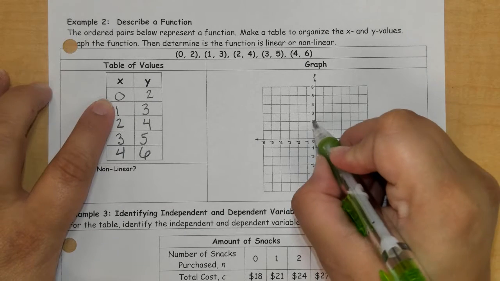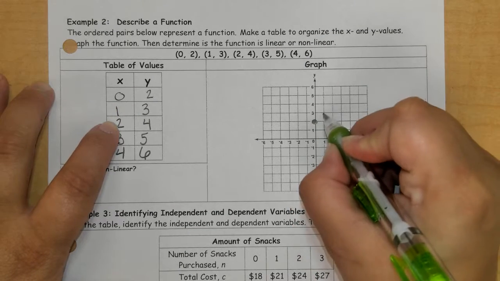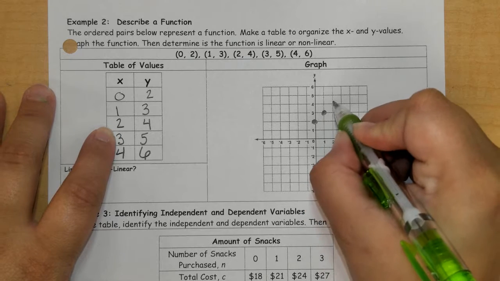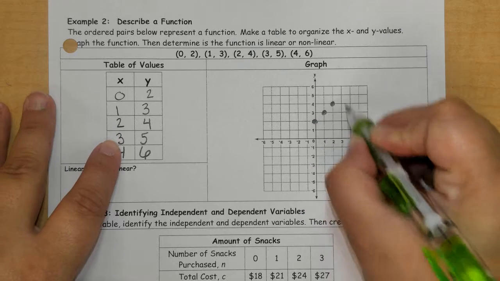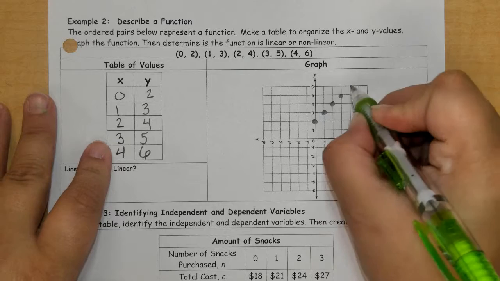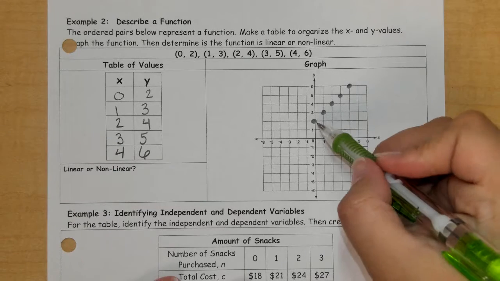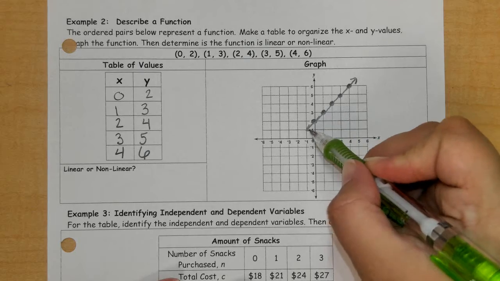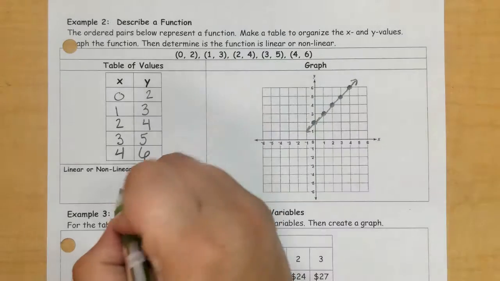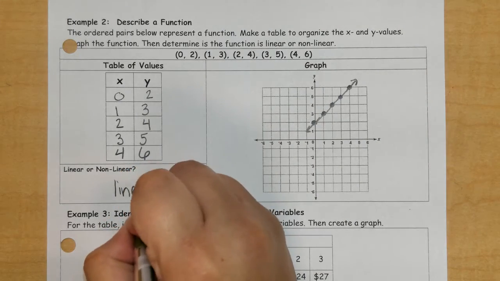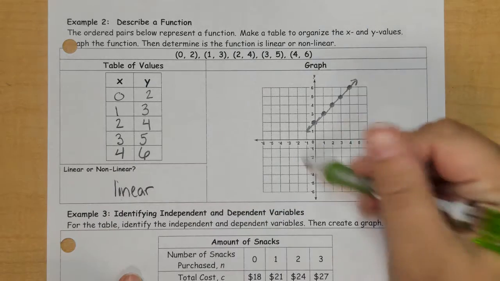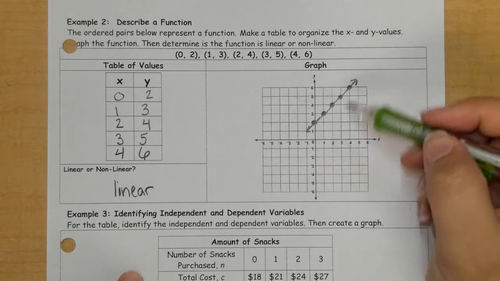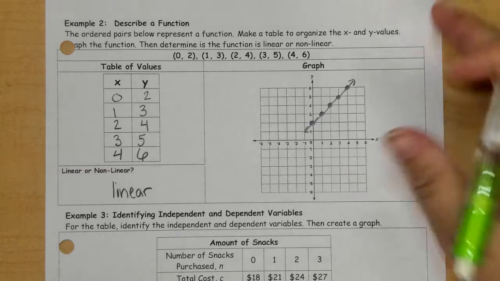So 0, 2, 1, 3, 2, 4, 3, 5, and 4, 6. And here I see that this would be a straight line. So this is definitely linear. If we had like a U shape or some kind of a curve, we would go with nonlinear.